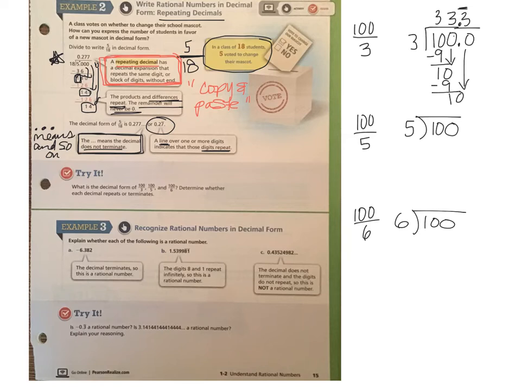First, let's take a look at the first fraction, 100 thirds. When I divide 3 into 100 here, you'll notice that 3 goes into 10 3 times, which is 9. And when you subtract, you get 1. So you bring down the next number, which is a 0. And you get 10. And 3 goes into 10 3 times, which is 9. And there's still 1 left over. And then you have to add a decimal point to continue dividing.